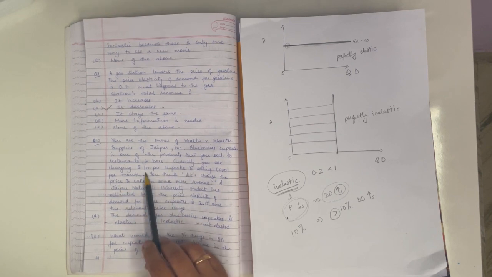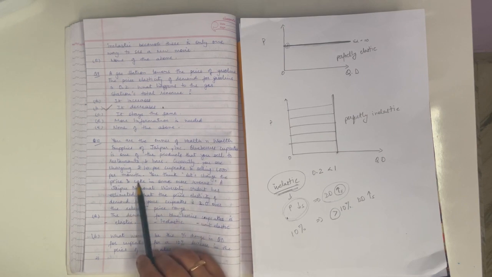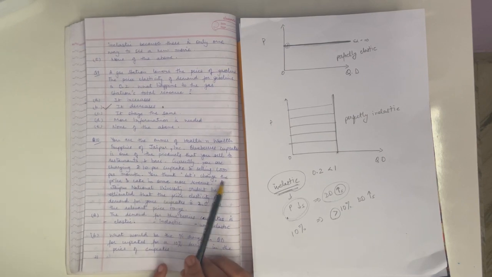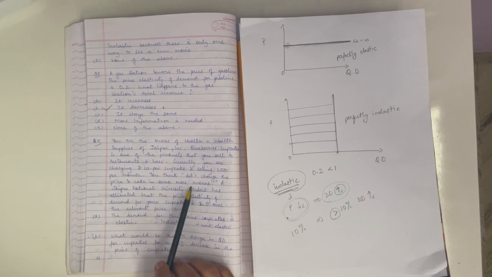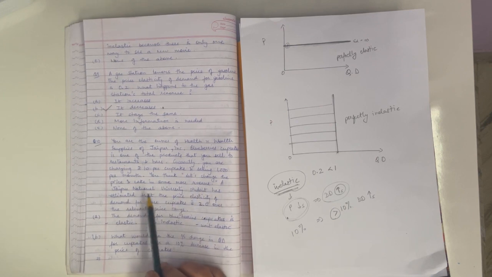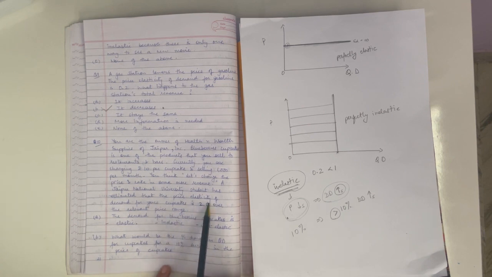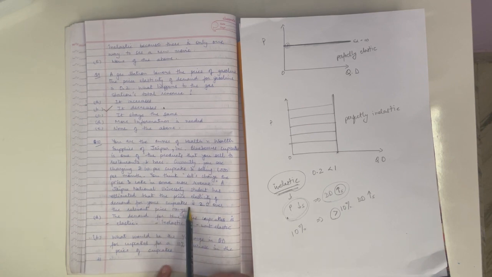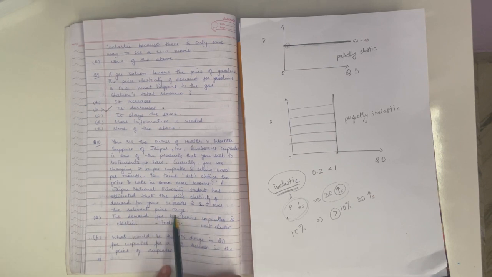Currently, you are charging rupees 10 per cupcake and selling 1000 per month. You think, let's change the price and rake in some more revenue. A Jaipur National University student has estimated that the price elasticity of demand for your cupcakes is 2.0 over the relevant price change. So you understand that?